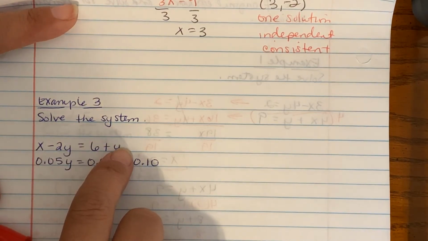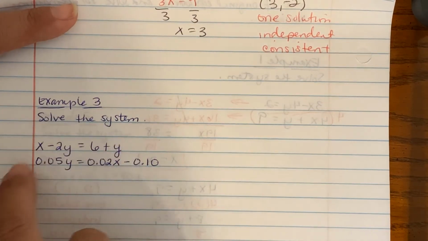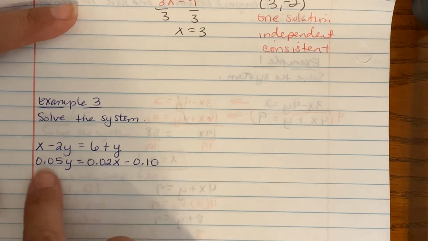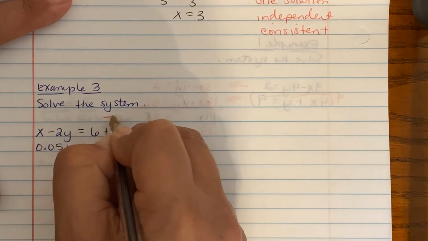So first thing we're going to do, we're going to move our y back to make it standard form. And I'm going to multiply, since it's 2 decimal places for all of them, by 100 to get rid of your decimals. So we're going to subtract the y back.